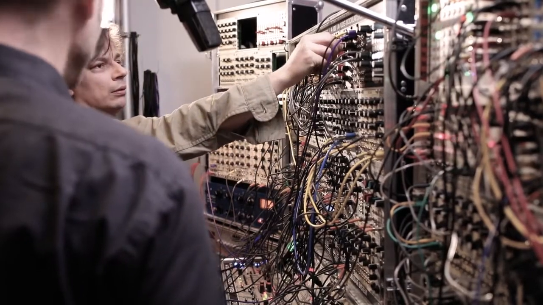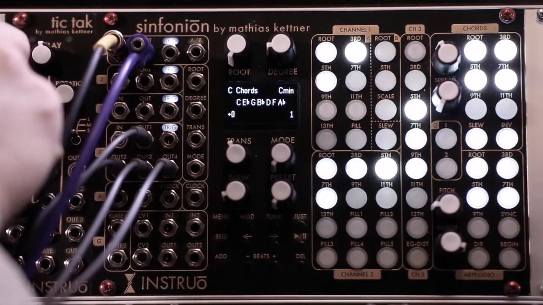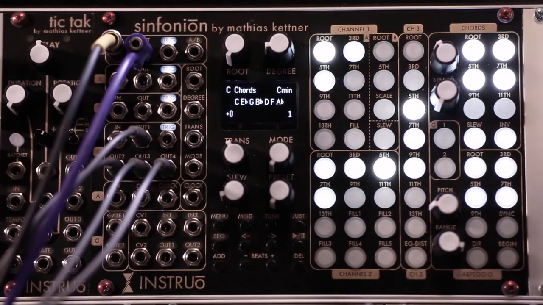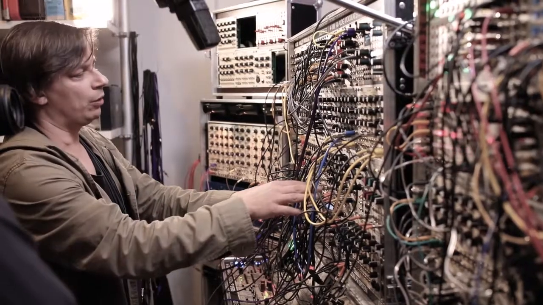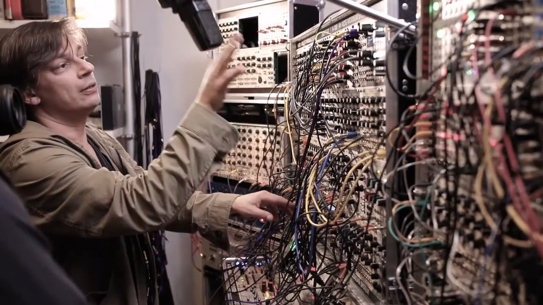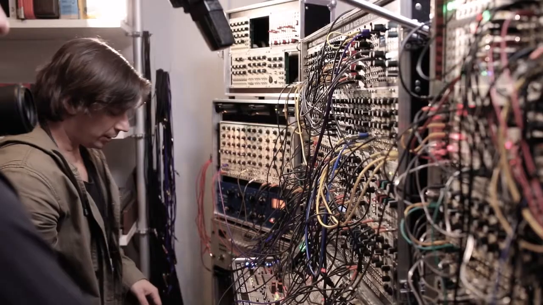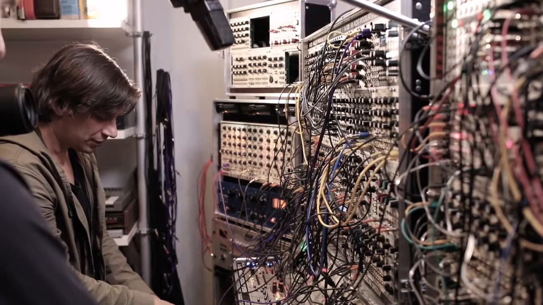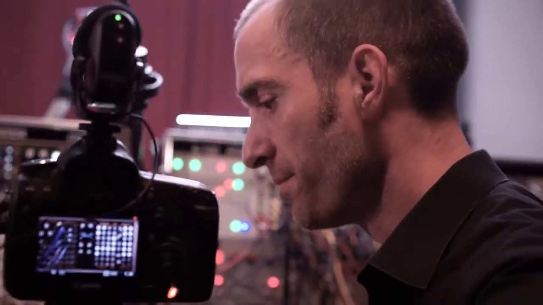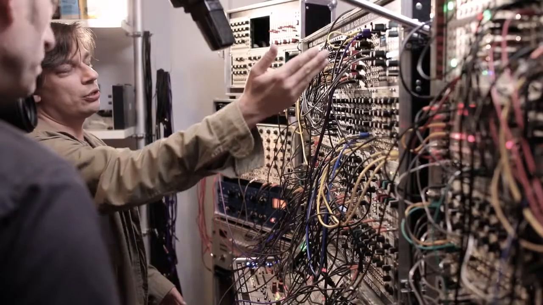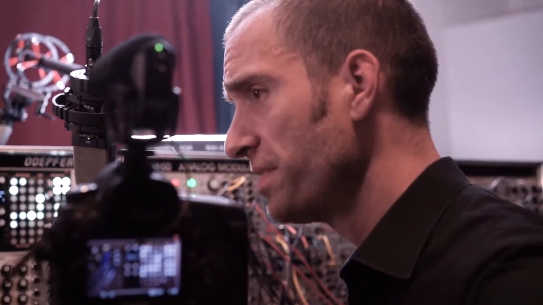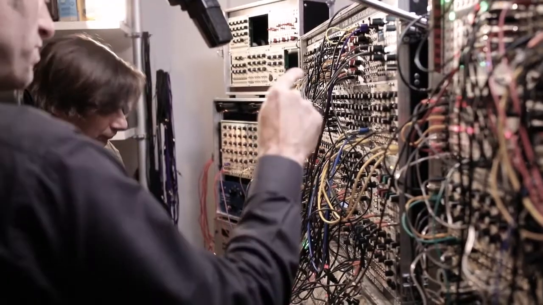So what I did now is I put a trigger to the envelope which controls the VCA, the overall VCA of all 4 voices. Okay, sounds good. And I have this on this sequencer here. And yeah, we can change the chords now. So the rhythm of the chords is from the sequencer, but the pitch of the chords is from the Sinfonion.